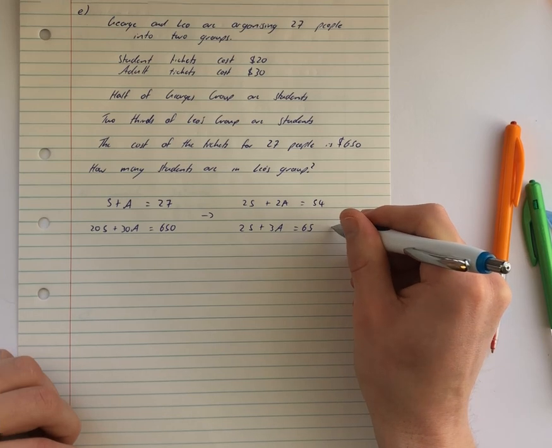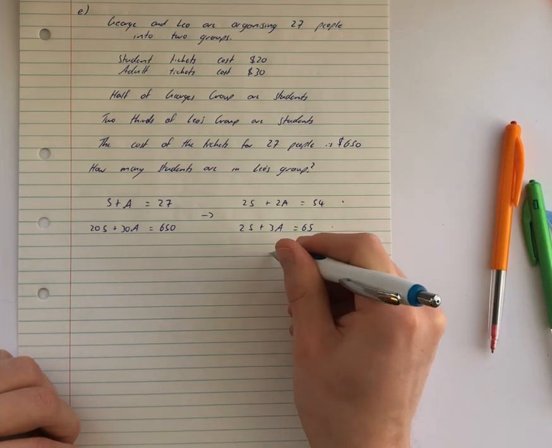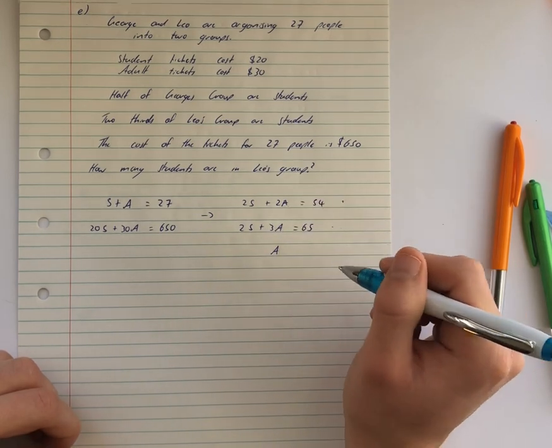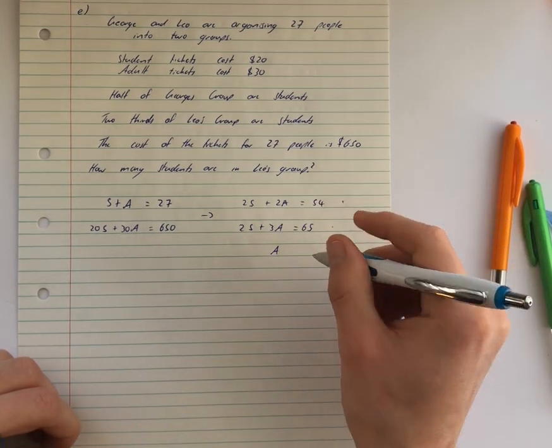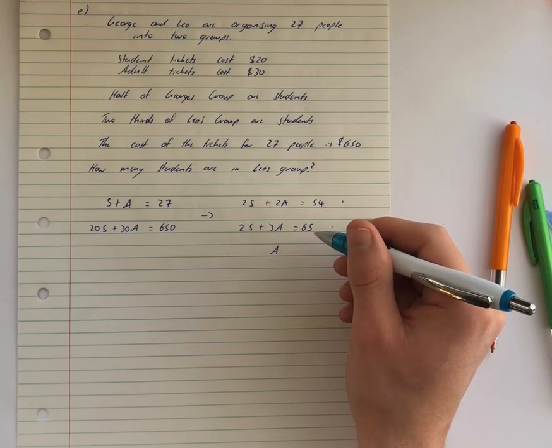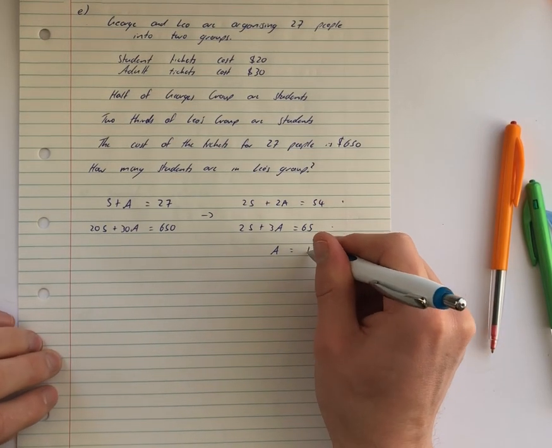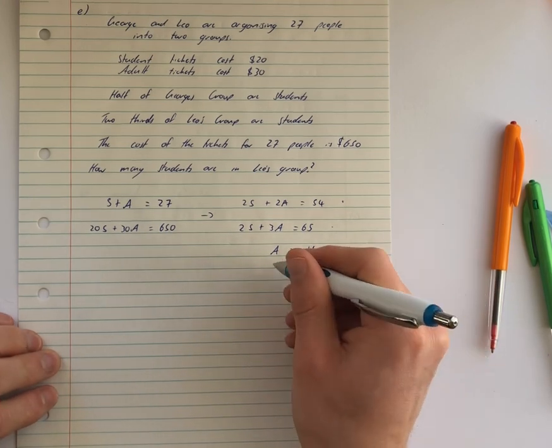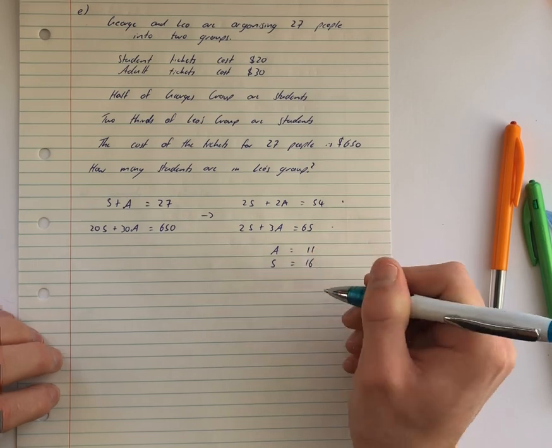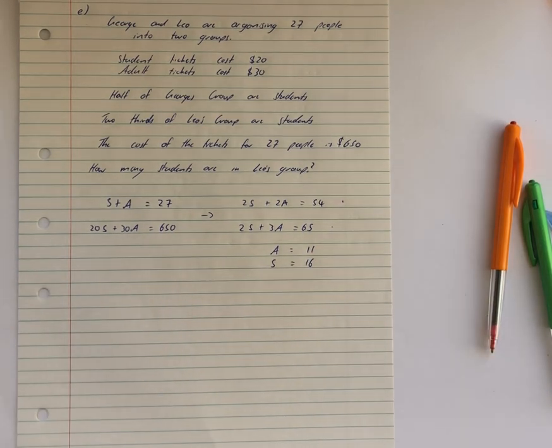Now when I take this equation and subtract this one, I'm left with just a, because 2s minus 2s is 0. 3a minus 2a is 1a, and 65 minus 54 is 11. So there's 11 adults, and that means there are 16 students. Well, that's good. Now I know how many adults and how many students there are.